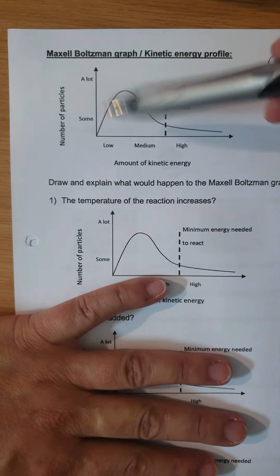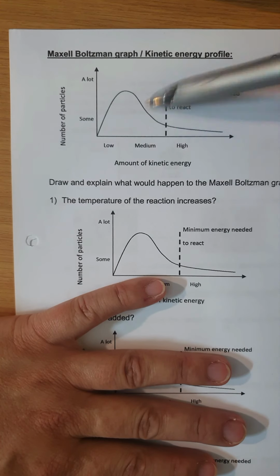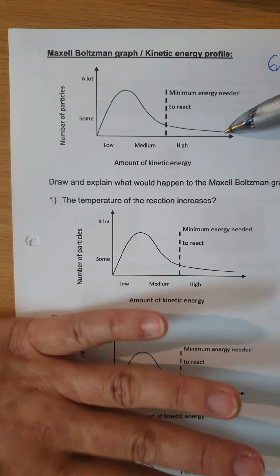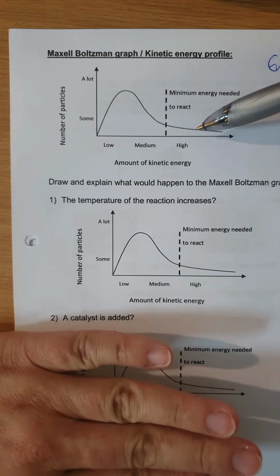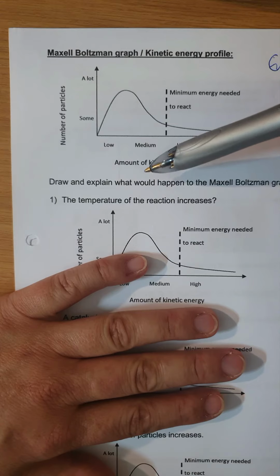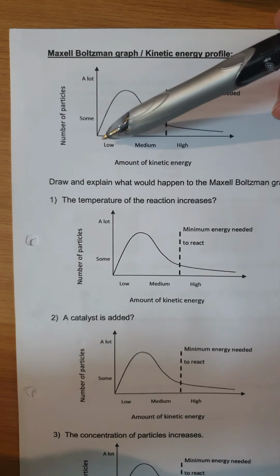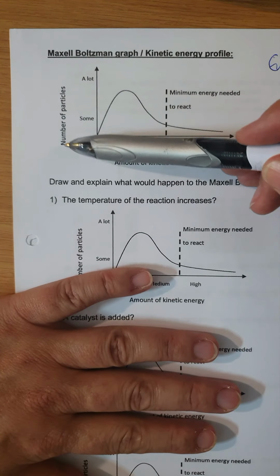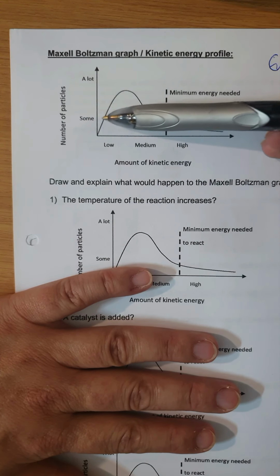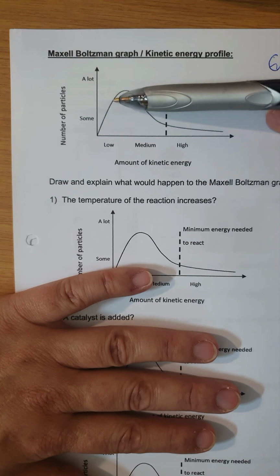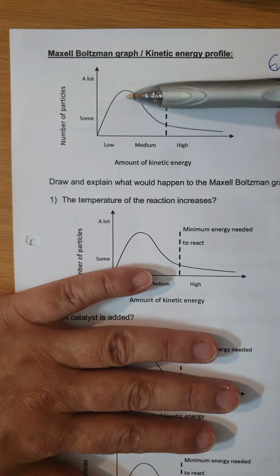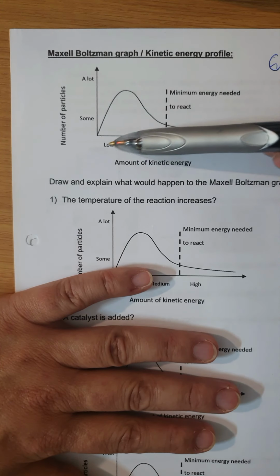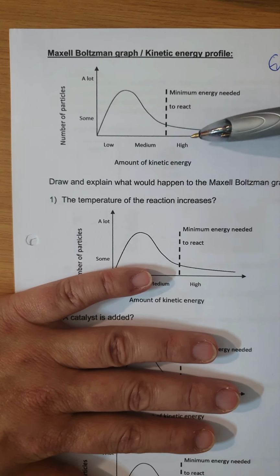Like they said in the video, the area underneath this graph is equal to the number of molecules that are reacting, the number of particles. I've put it quite simple here. If we look at the number of particles, there are some down here with a low energy. Here there's more with a better energy. And here we have a lot with a bit higher energy. So here's my energy: low, medium, high.